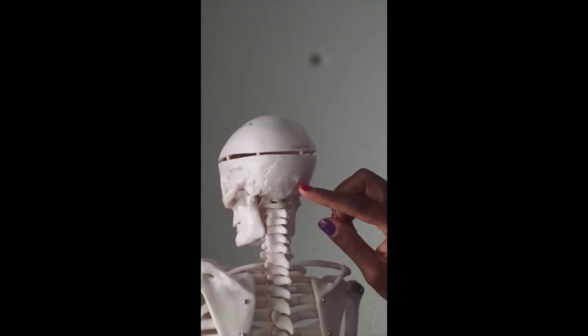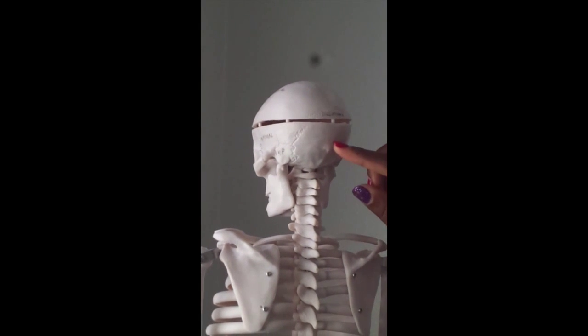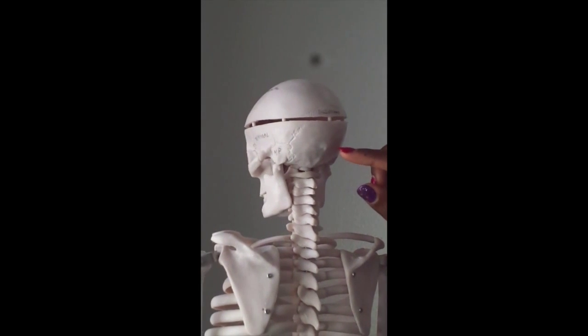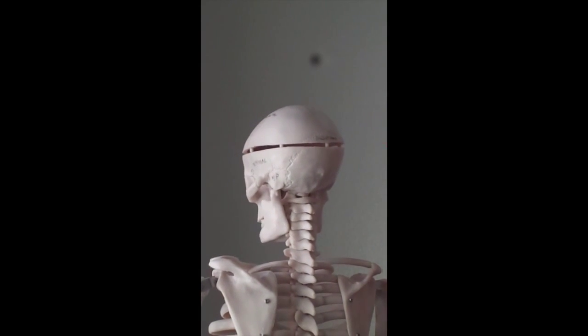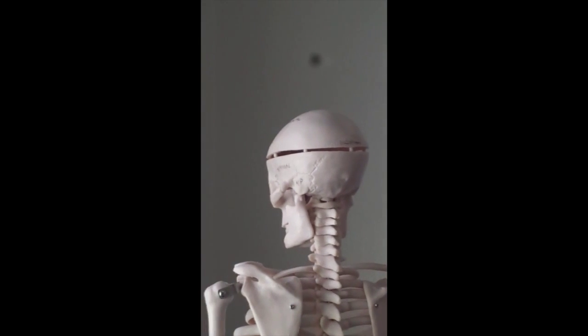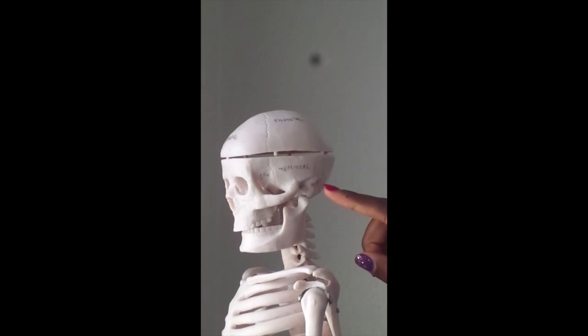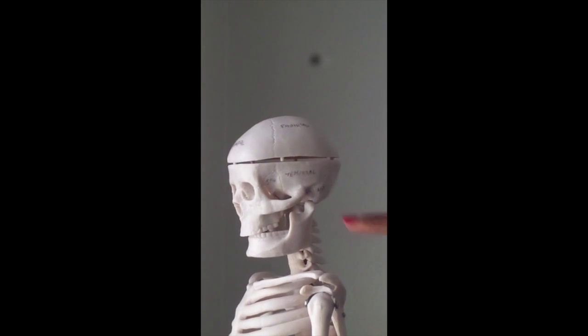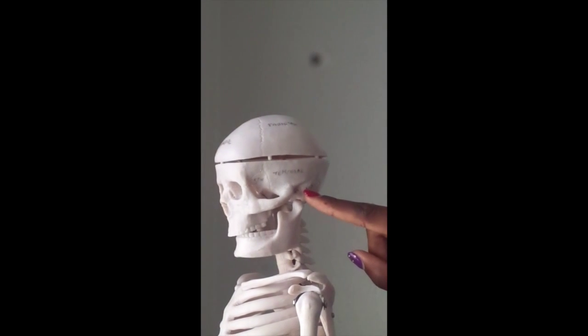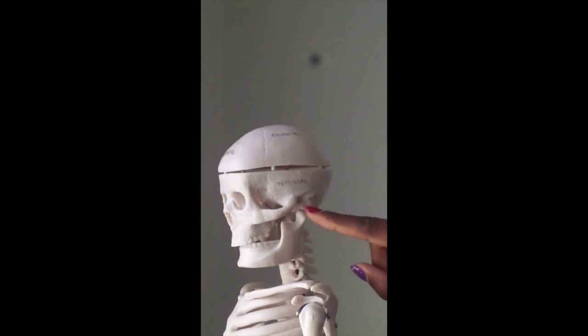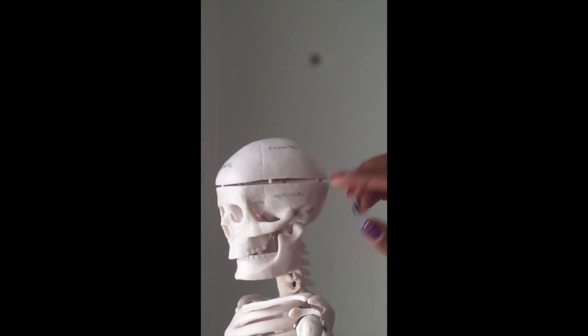On the occipital bone we have the external occipital protuberance. This is where the muscles of the head hold the head upright and allow the back of the head to tilt. Looking at it from the side, we have the temporomandibular joint, the mastoid process, the styloid process, the external acoustic meatus, and the squamous part of the temporal bone.